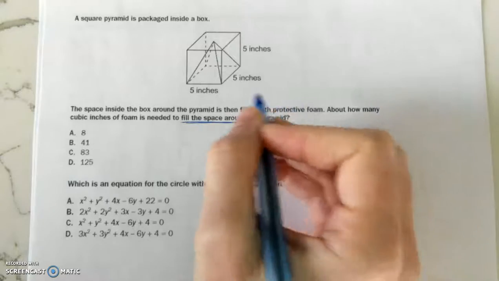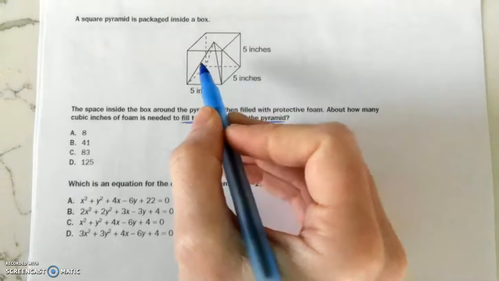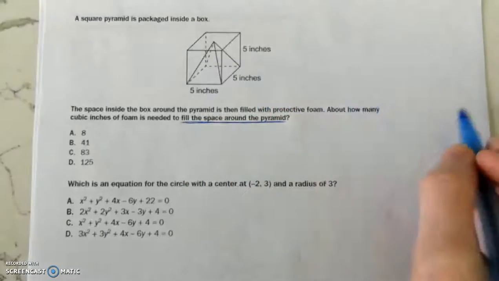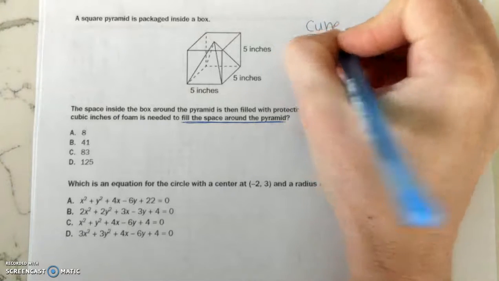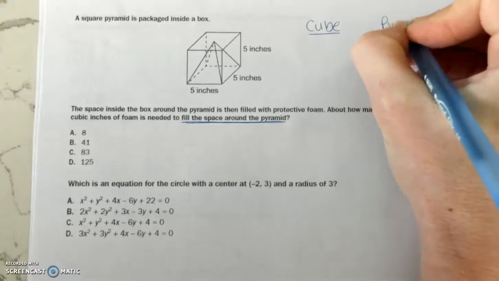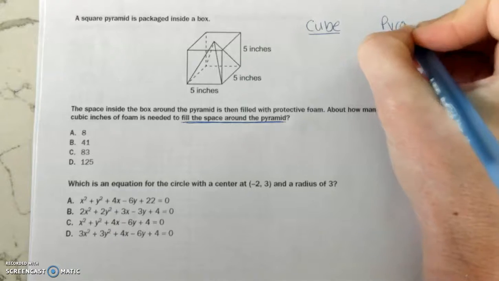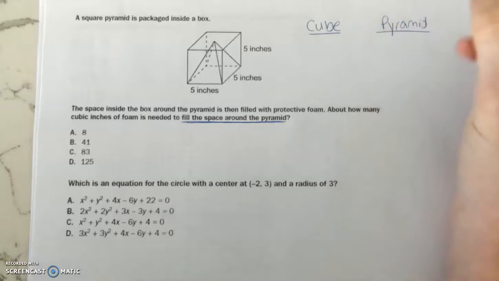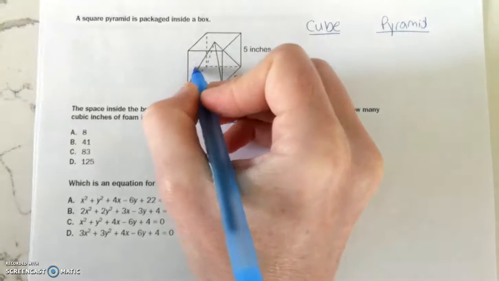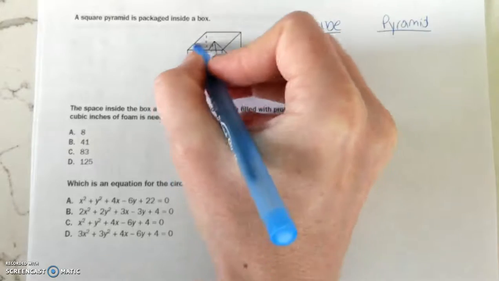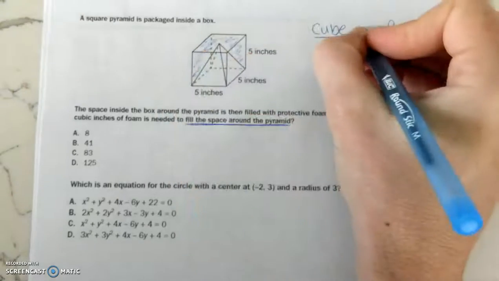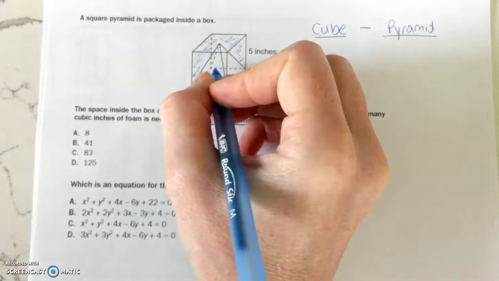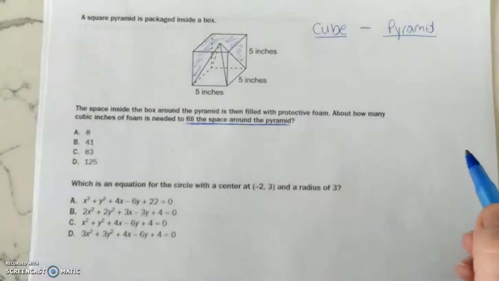So this is a composite volume problem because it involves volume of two different shapes, right? So we have shape 1, which is the cube, and shape 2, which is the pyramid. Now if I'm trying to find the space around the pyramid, I'm going to take the volume of the cube and subtract the volume of the pyramid. That'll give me what's left over.